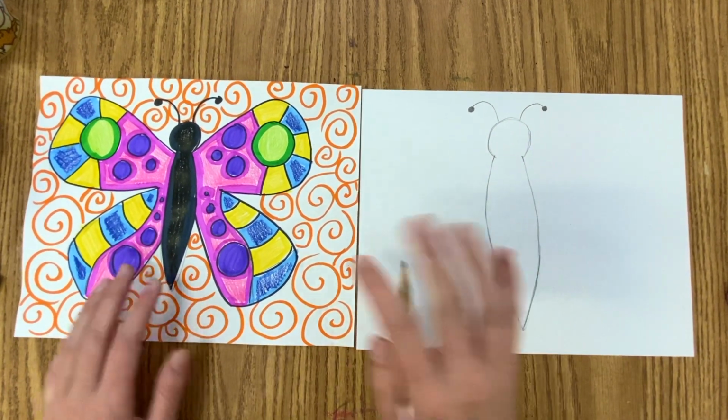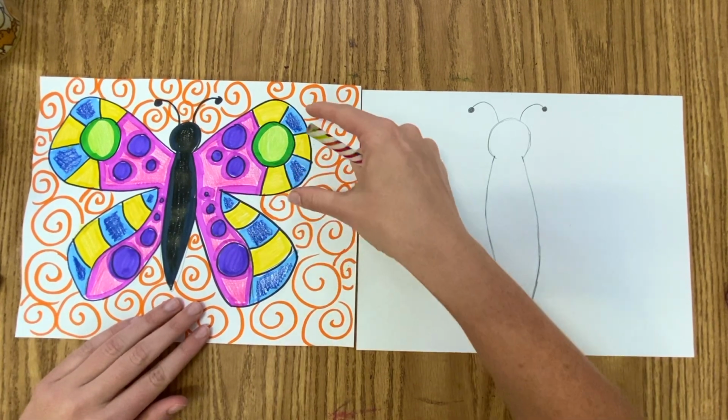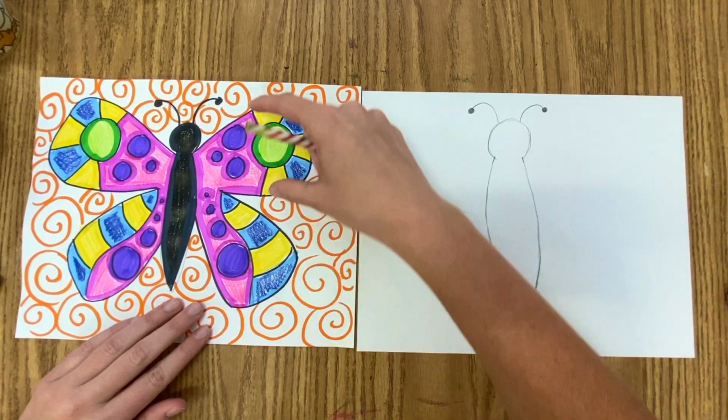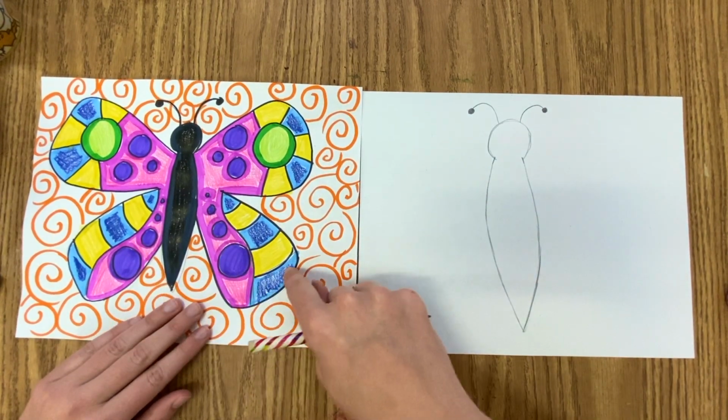Ooh la la. The wings. The wings on the top are a little bit bigger than the ones on the bottom, or I would say they're a little wider and more squarey. These are sometimes a little bit more rounded.